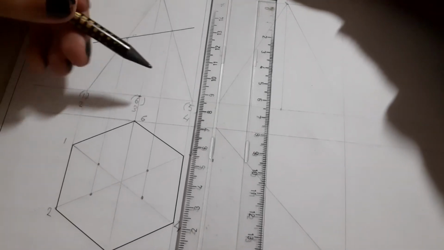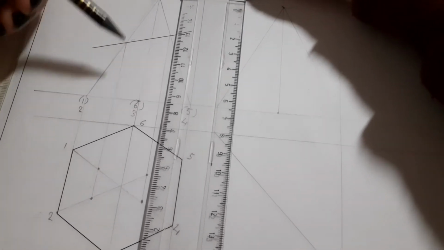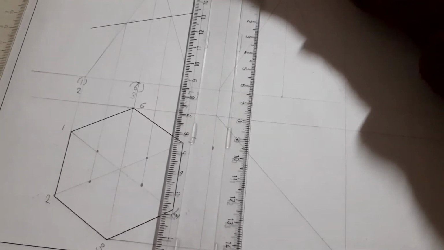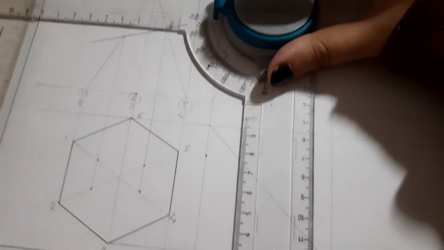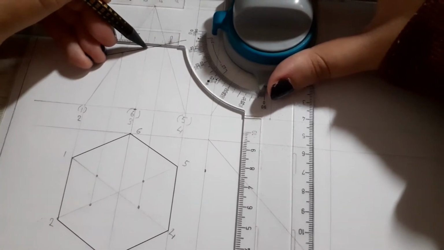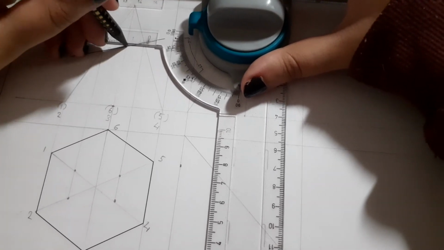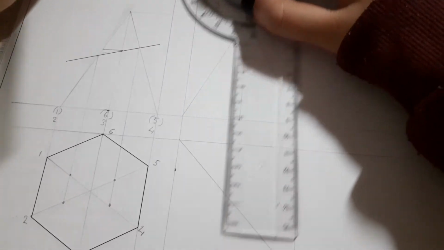But how can I find 3 and 6? Since it is all one vertical line. No problem. So what I do, I take out a horizontal line from point 6 and 3 over here. There.